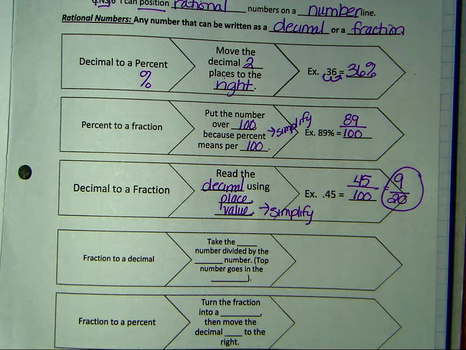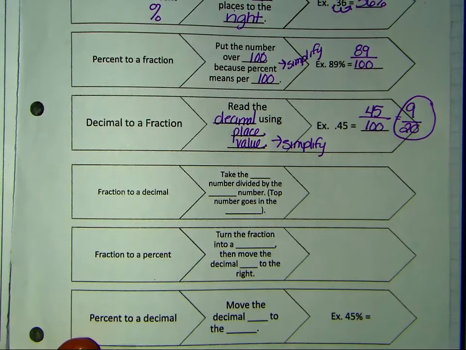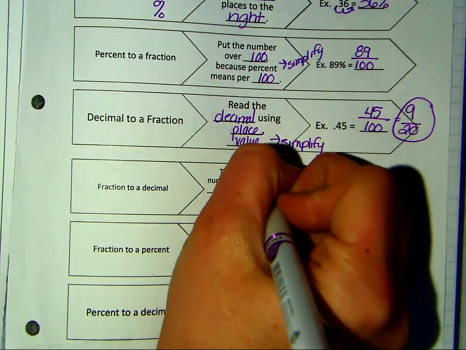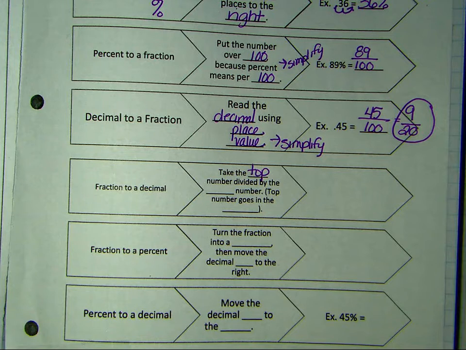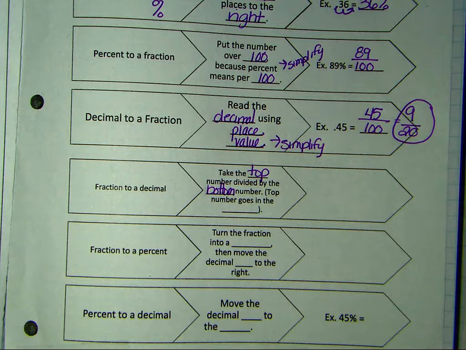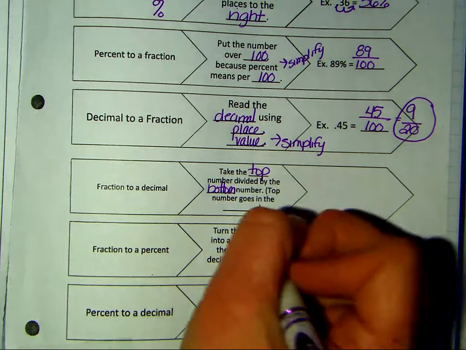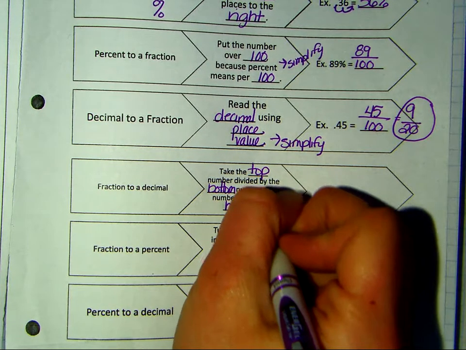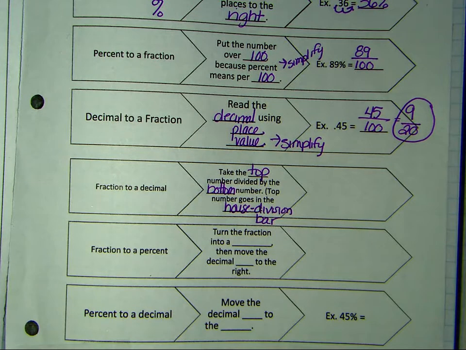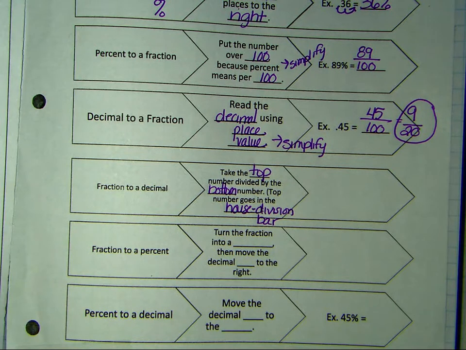Now, sometimes we need to convert from a fraction to a decimal. If we need to convert from a fraction to a decimal, you're going to take the top number, divide it by the bottom number. Top number goes into the house, or division bar. Now, you know me, I like to sometimes have little games that I play with my head so I can remember these things, little mind tricks that I use.